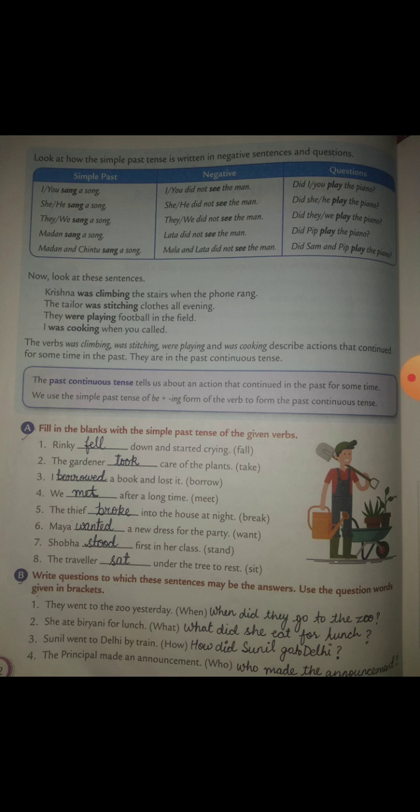So Rinky dashed down and started crying, and we have to use fall here in simple past tense. So fall becomes fell. Rinky fell down and started crying. Number 2, the gardener took care of the plants. So take becomes took. The past form of take is took. So write took in number 2.